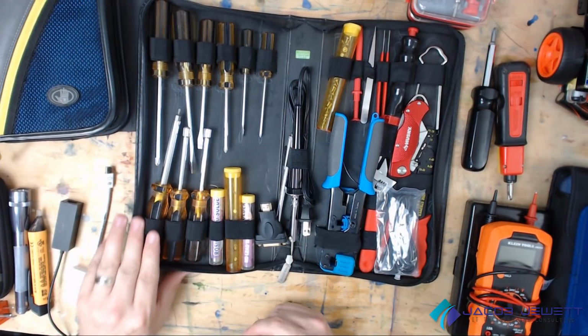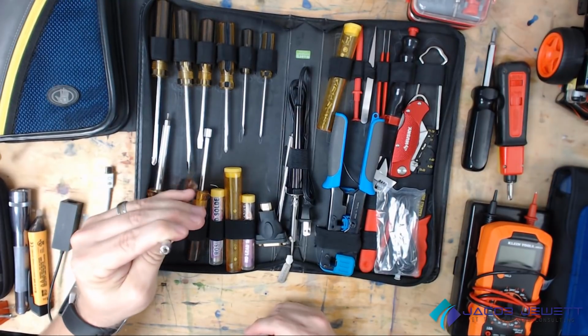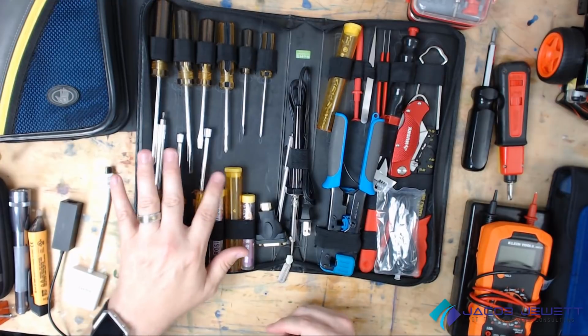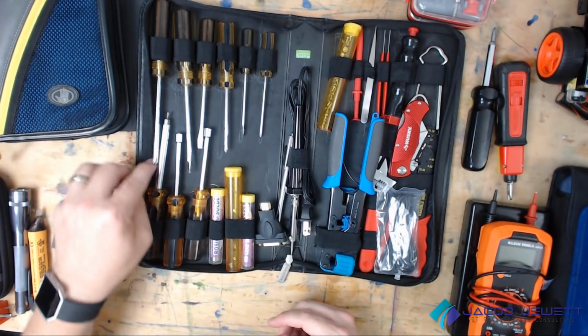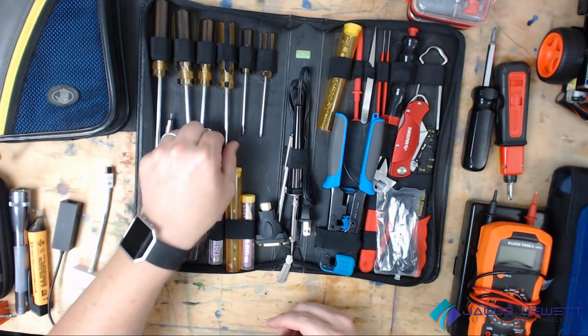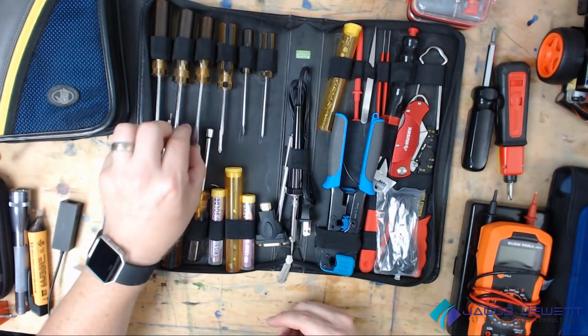But you'll find here it has your typical tools, like a wrench tool for getting case screws off, or even off of optical drives or hard drives. You got 3 different types of Phillips screwdrivers here. You have 3 different types of flathead screwdrivers.